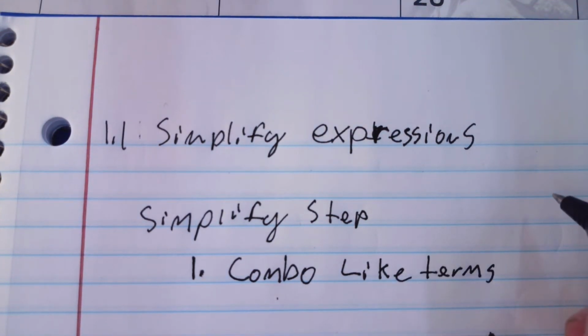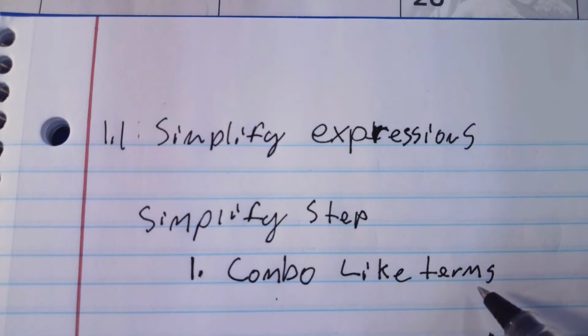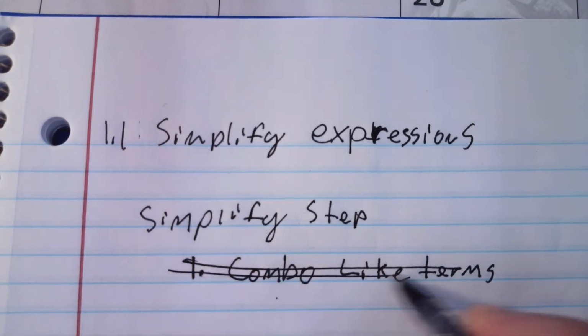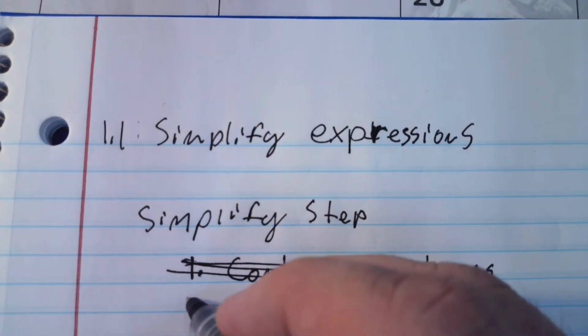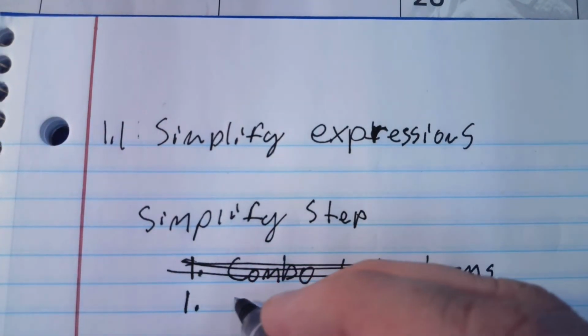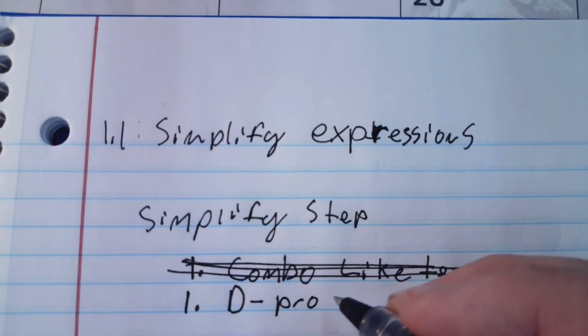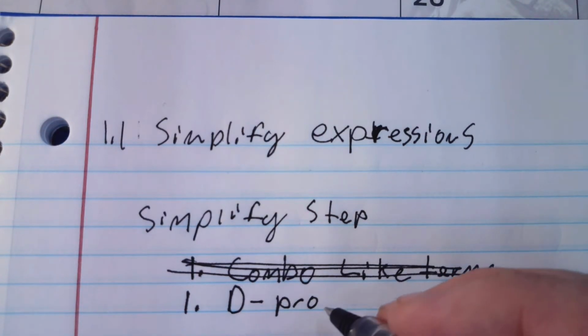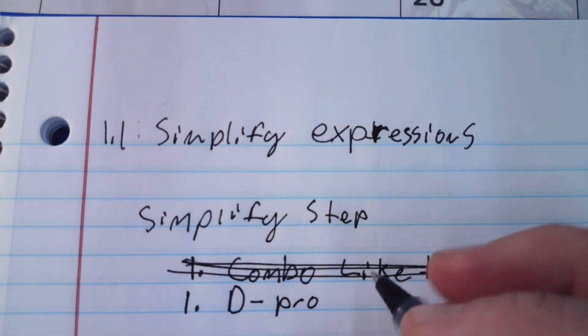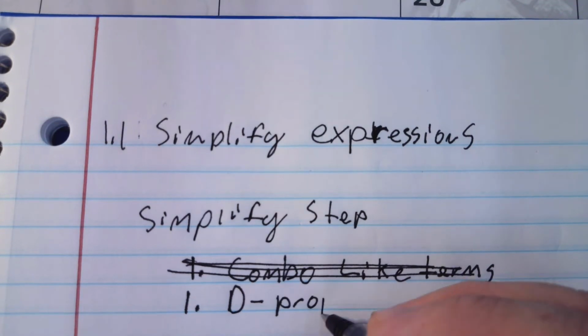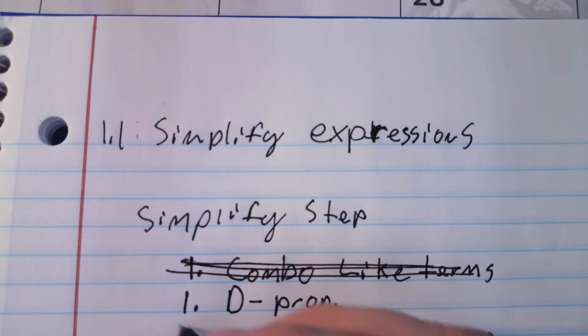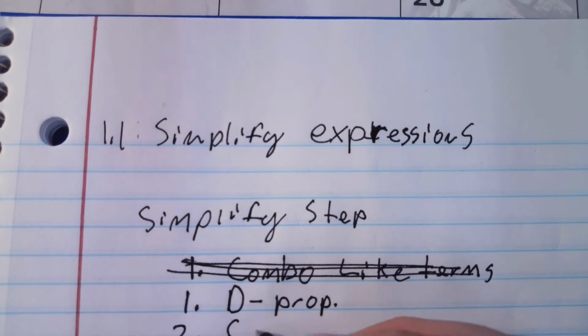That doesn't seem right. What's the worst part about any algebraic problem? It's not combining like terms. Probably it's the parentheses. So this has got to be a lie. First thing we want to do is the distributive property. The distributive property will get rid of our parentheses. That's what we want. It makes it way easier. If we do the distributive property first, then it might make it easier to combine like terms.